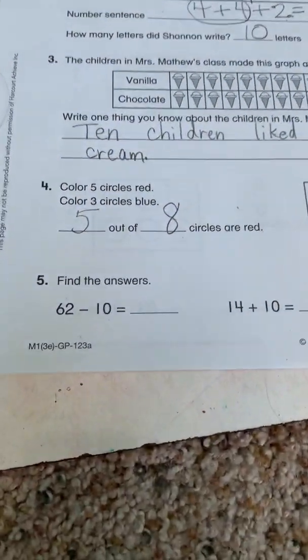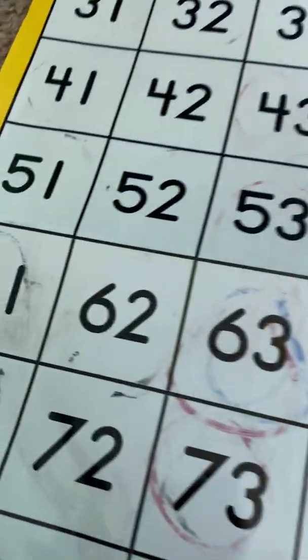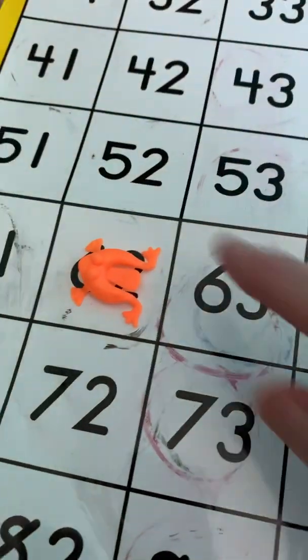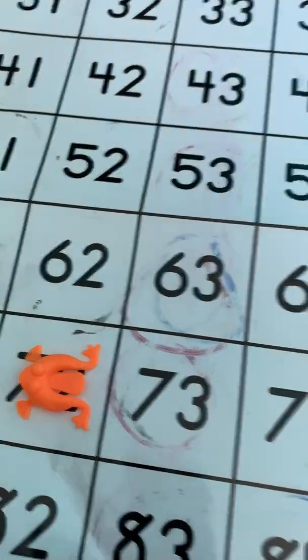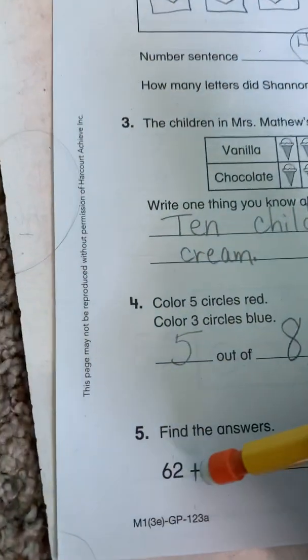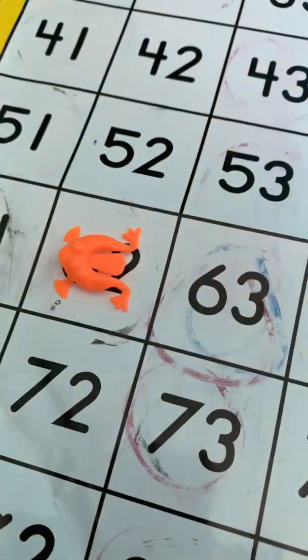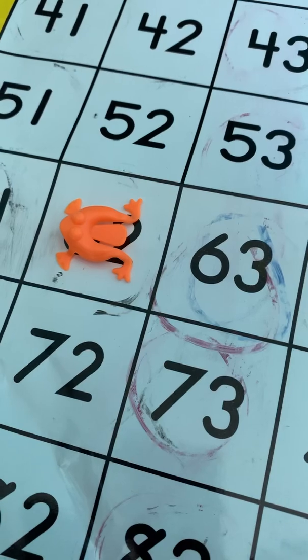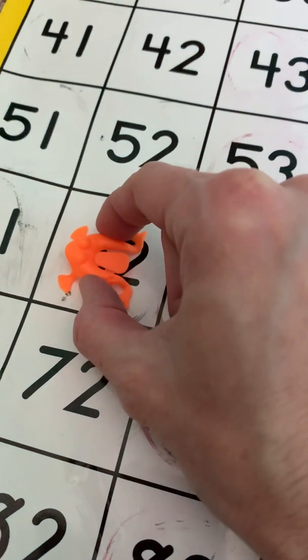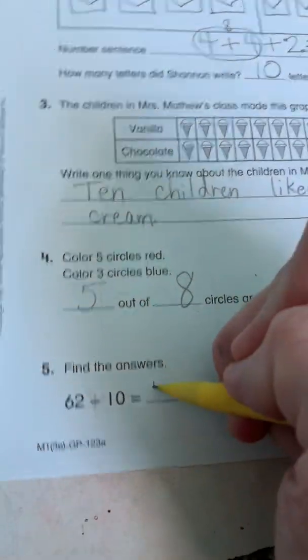That's the fraction. And here comes the new skill right here. 62 minus 10. So I can come over here to my 100 chart. 62. Now if you write 72, that means that you accidentally added 10. And today, remember, we have to subtract 10. So 62 minus 10. So we're going to have to go backwards. That's right, it's 52.